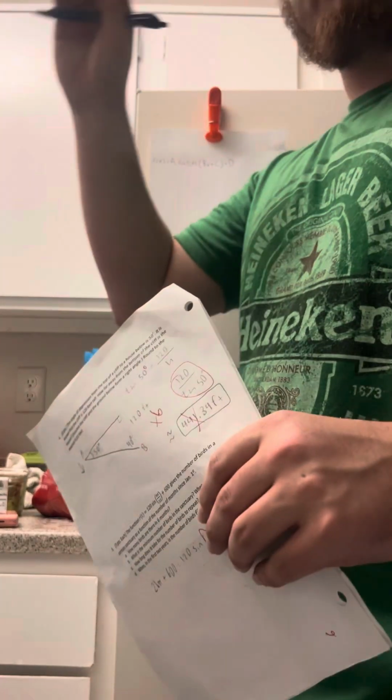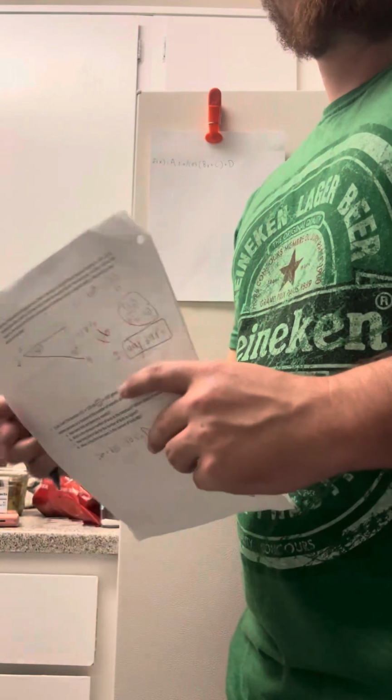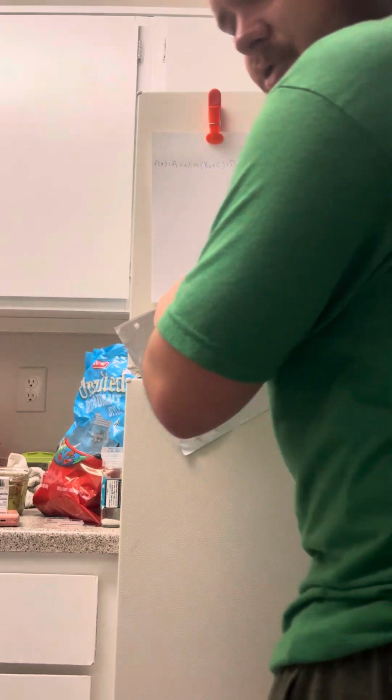To figure out your amplitude, you have to do the top number minus the bottom number and divide that by 2 for the distance in between. When we do that, that will be 34,000 minus 4,000 divided by 2. That's 30,000 divided by 2, which will equal 15,000. We will put the function right here. So f of x equals 15,000.